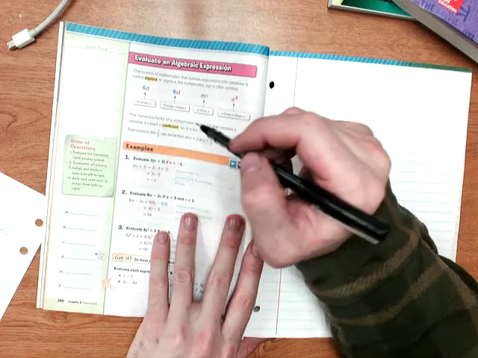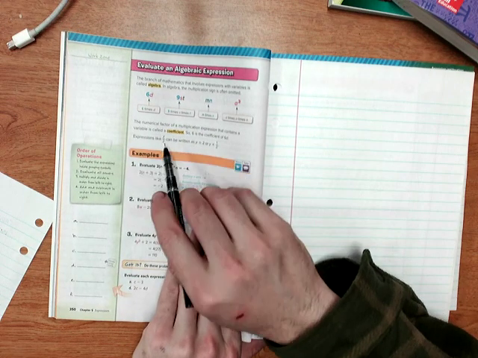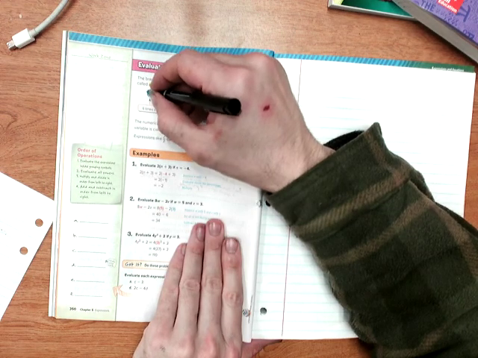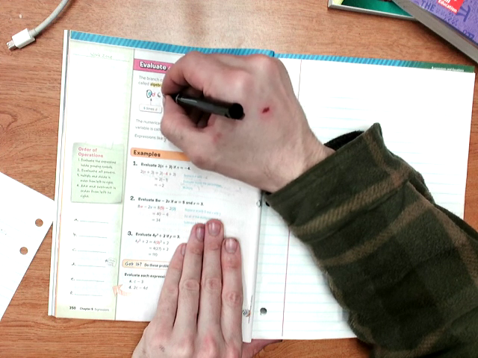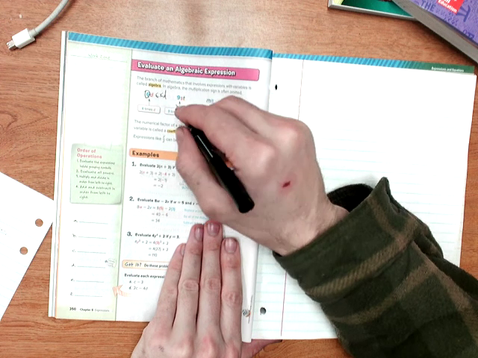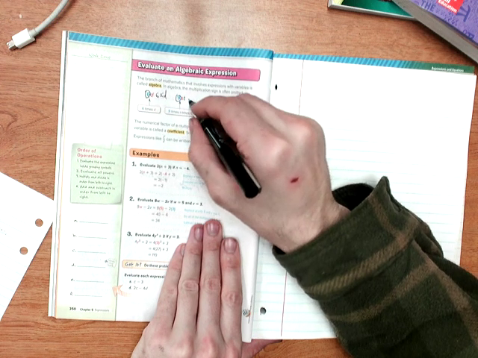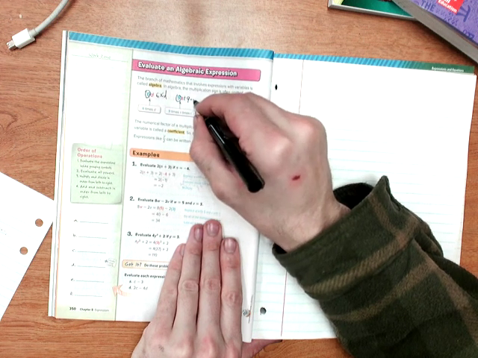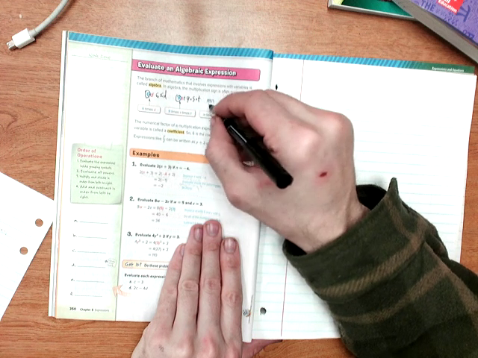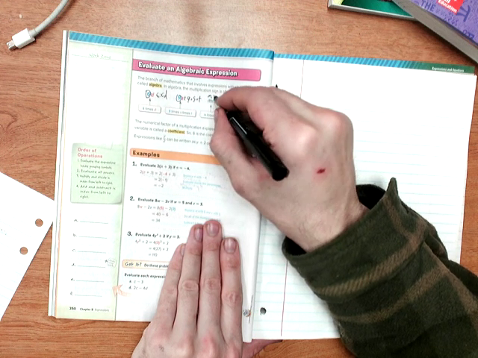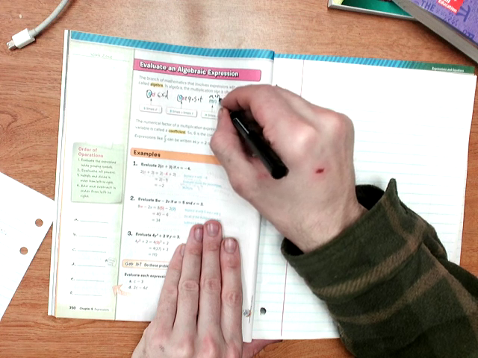So we have our coefficients, like 6 is our coefficient, which means that we have 6 times d. 9 is our coefficient, which means we have 9 times s times t. m and n are put next to each other, which means we multiply them.